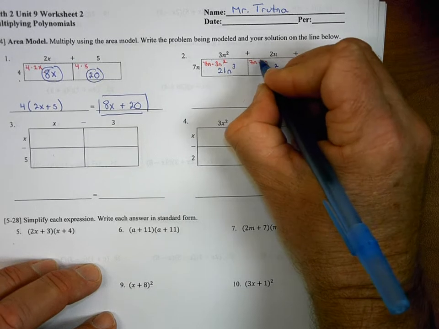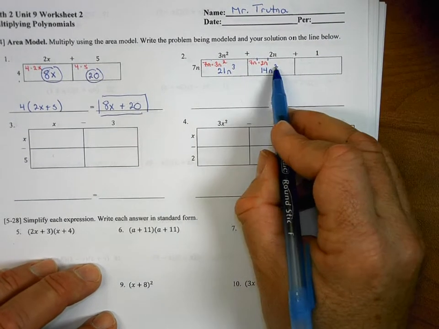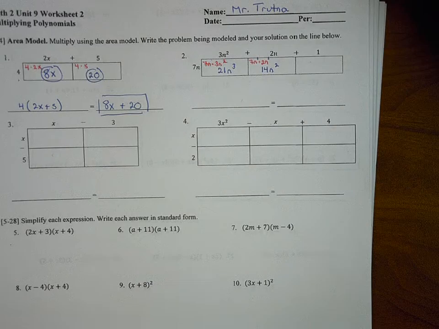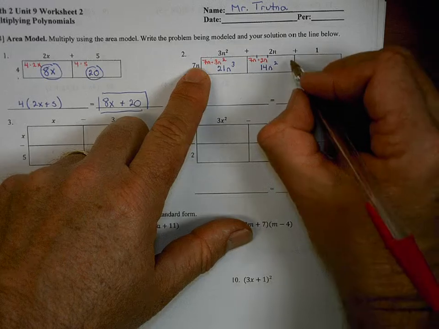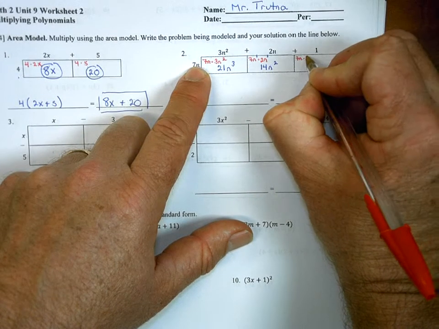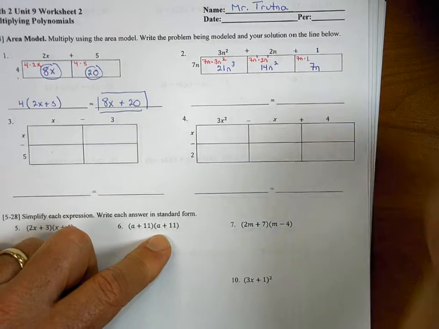Okay, why is it to the second power? Well, because that n and that n both have a 1. 1 plus 1 is 2. When we multiply, we add the exponents up. And then to get the area of the last rectangle, I'm going to take the 7n, and I'm going to multiply it by this, which is a positive 1. That result is positive 7n, and I just write 7n.